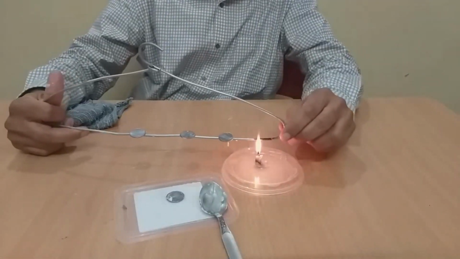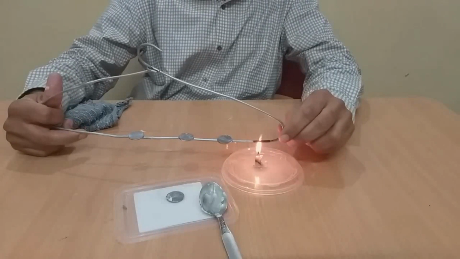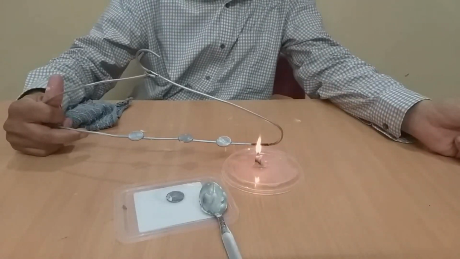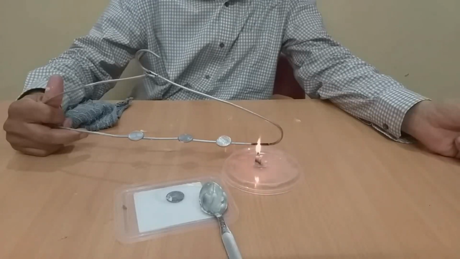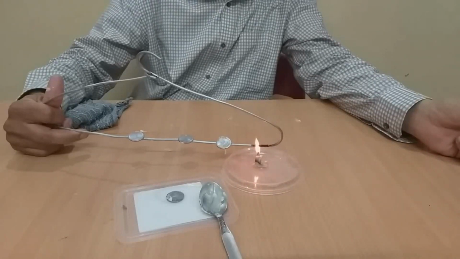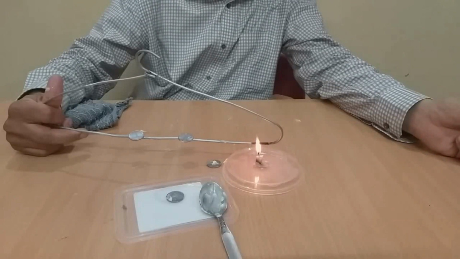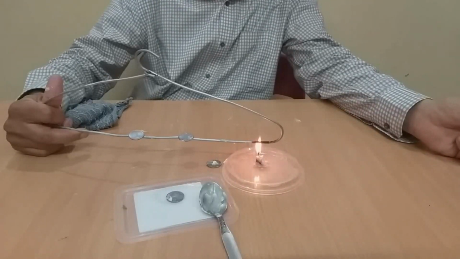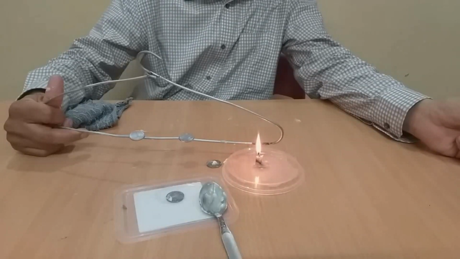So we have placed 3 coins on this. I'm just holding it on the flame. That heat will transfer by conduction because it's a metal and metal conducts heat. So the first one fell down.